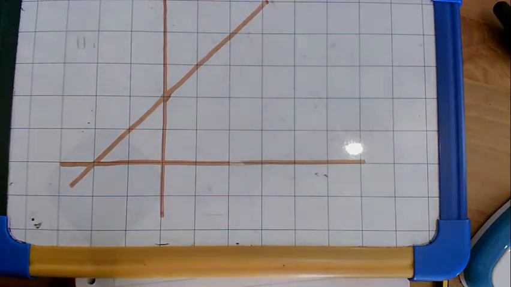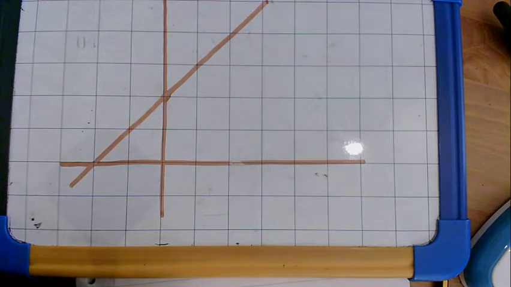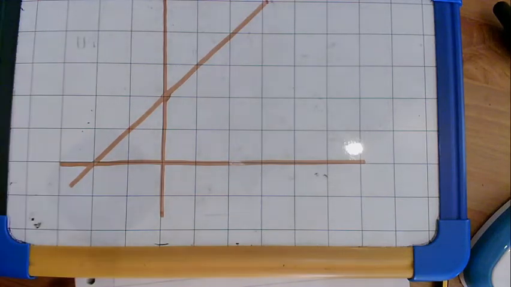In this lesson, we're going to look at how to find the equation of a straight line. I went over this on Friday in the lesson, but for those of you who weren't there or have forgotten since Friday, because Friday was a long time ago, here's a recap. So here in front of us is a straight line graph.